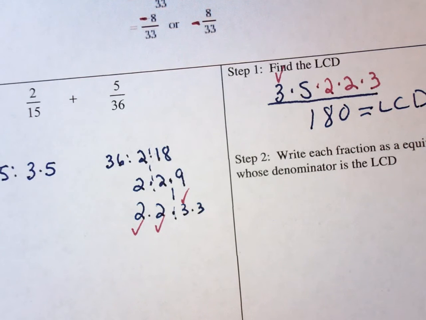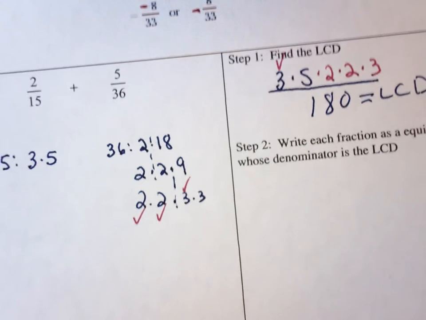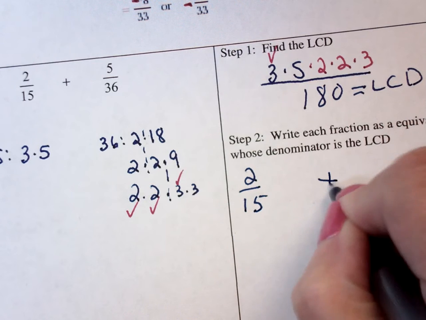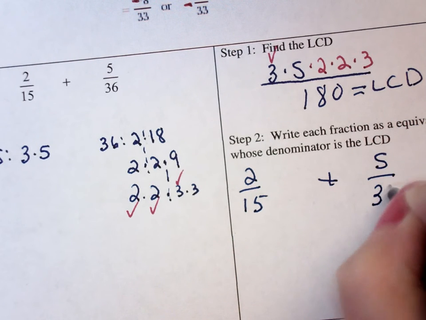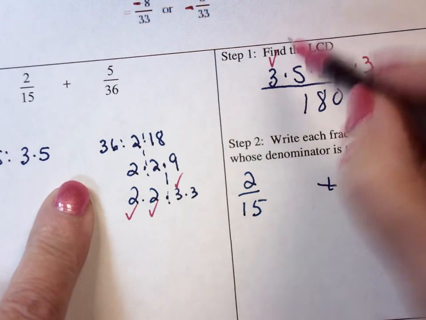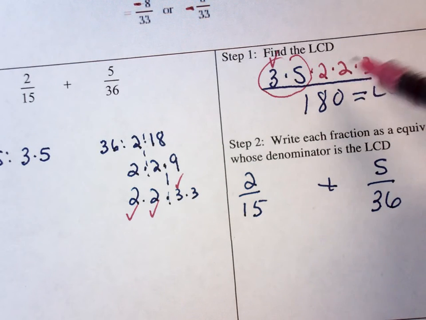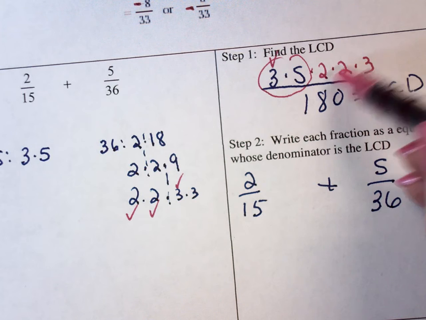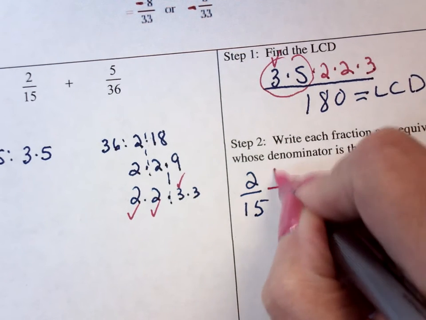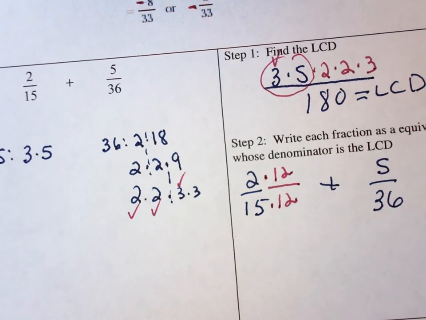So that says I've got to turn these two denominators into 180. Now, how would I do that? I take 2 over 15 added to 5 over 36. 15 has a 3 and a 5. What is he missing to get me to 180? He needs a 4, a 2, and a 3, which is 12. 12 over 12 is 1.